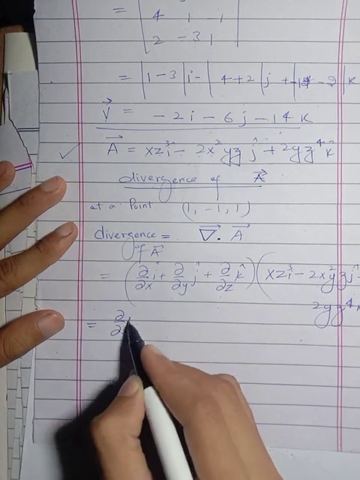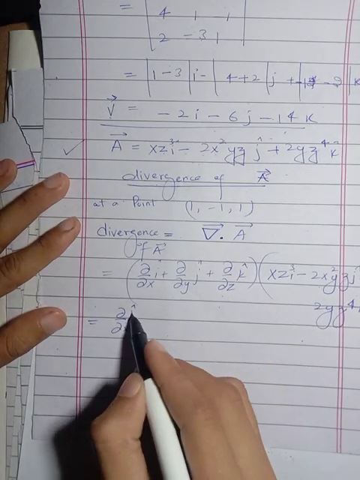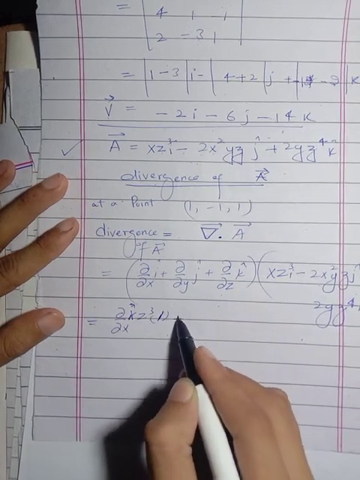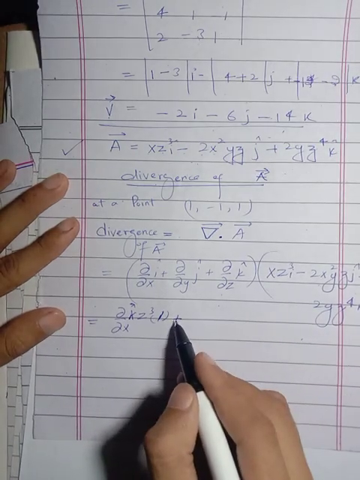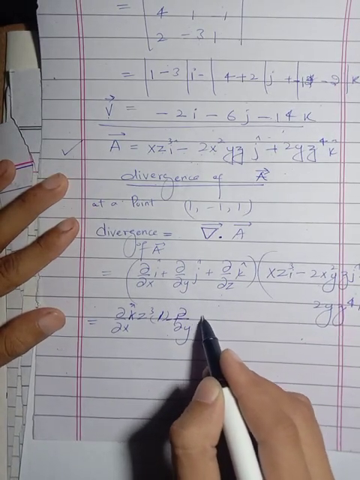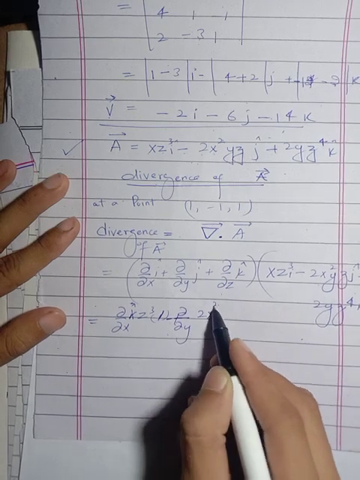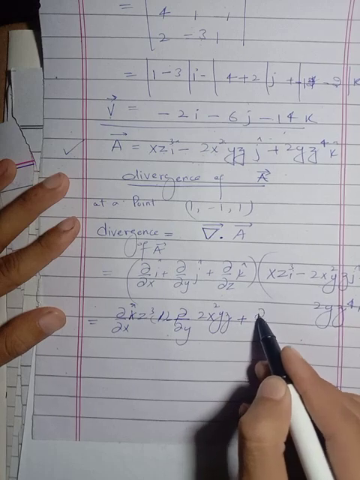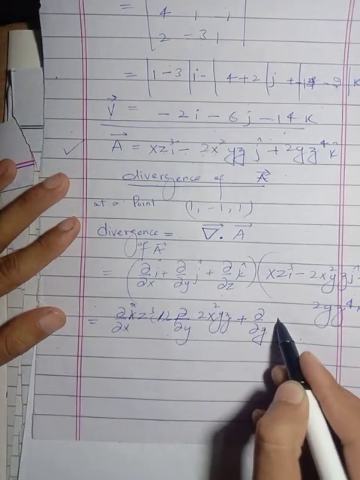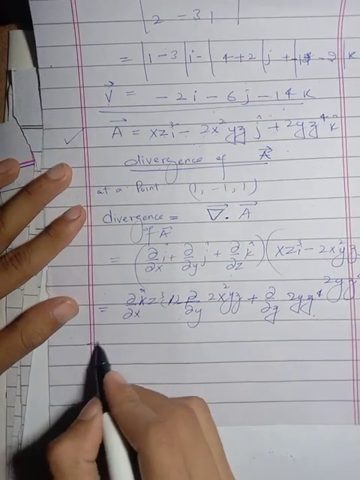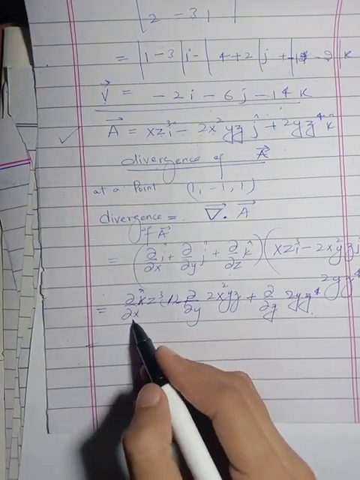So write this: partial over partial x of xz cube, i dot i is 1, plus partial over partial y of minus 2x square yz, j dot j is 1, plus partial over partial z of 2yz, k dot k is 1. So we have to find the partial derivatives.